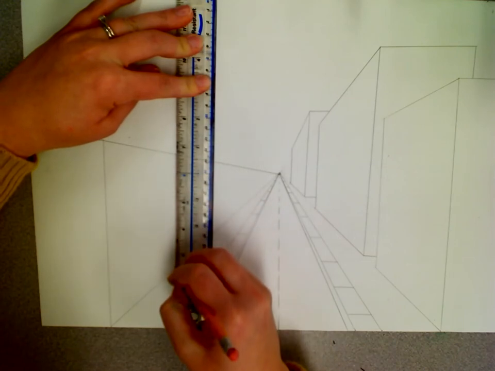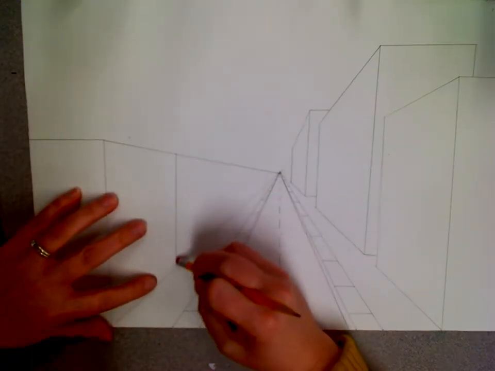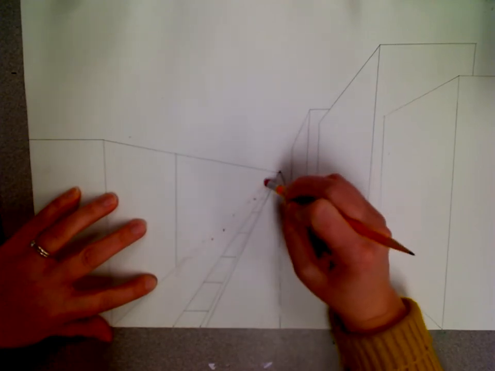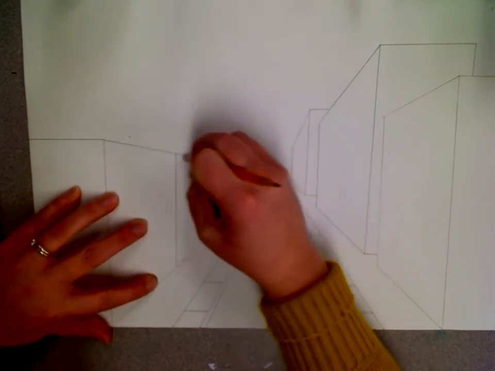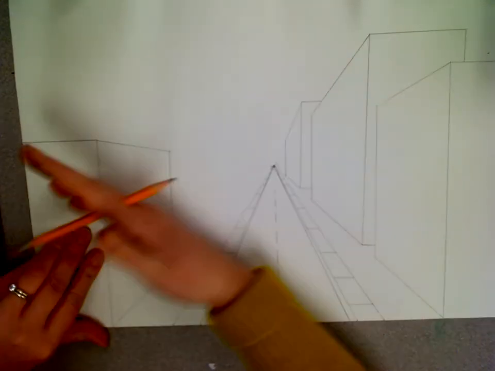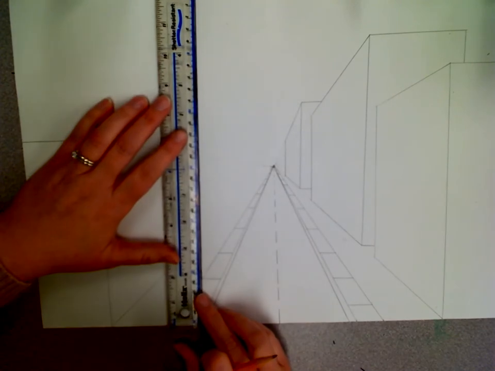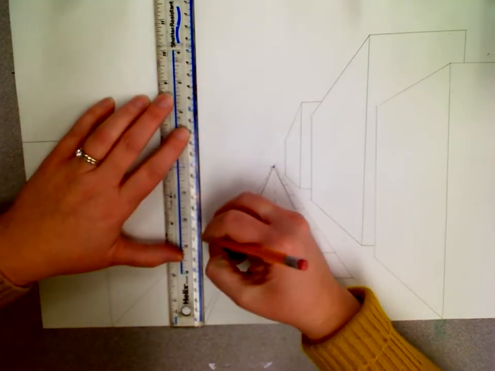I only have to draw 2 buildings on this side, since I have 3 on the other side, so I'm going to make these a little bit longer. And erase this. Then I'm going to make a building standing up really tall in the background here.